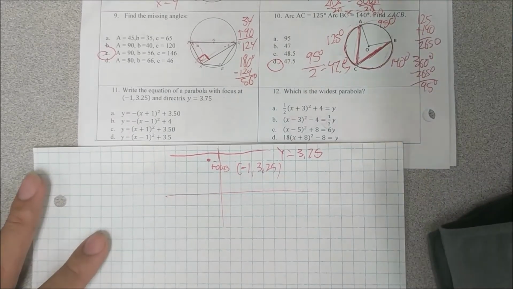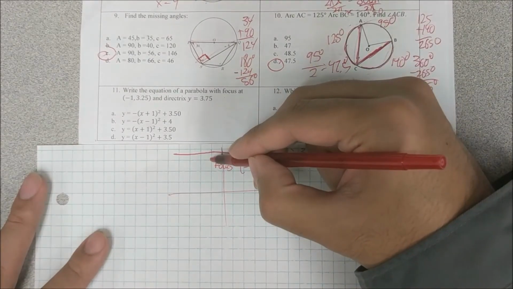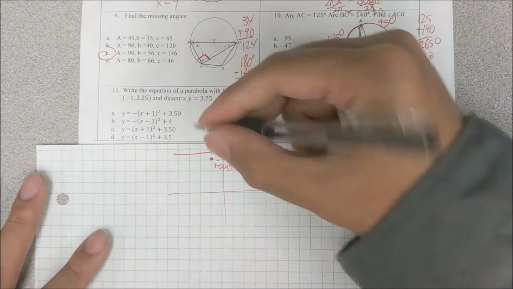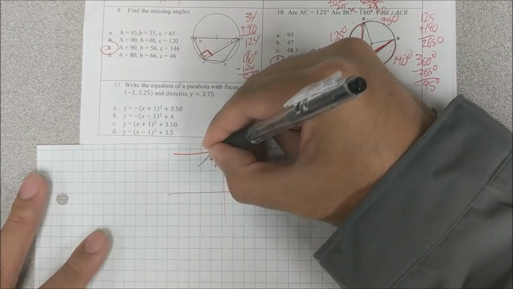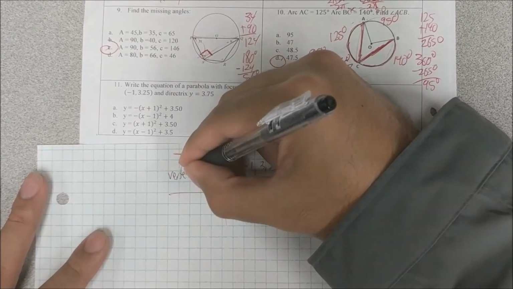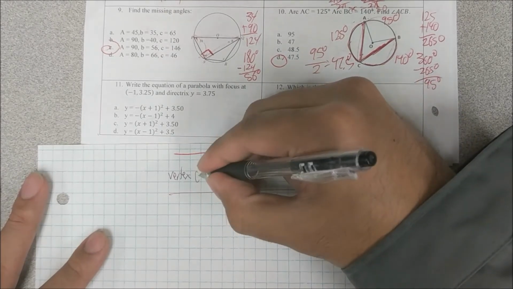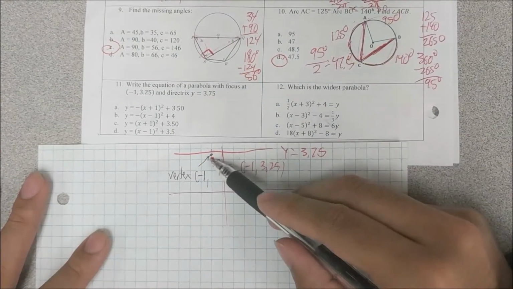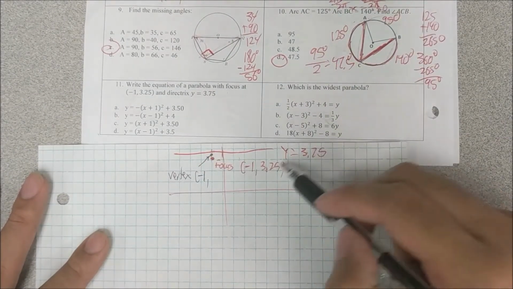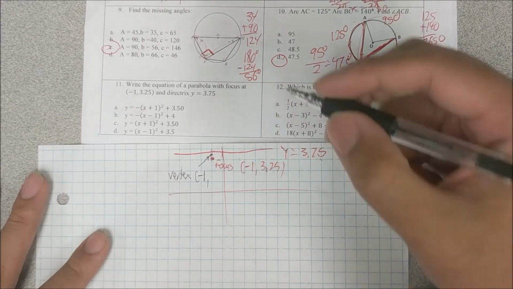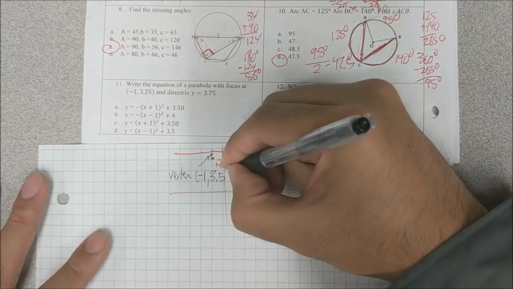And we always want the vertex. So the vertex is always halfway between the focus and the directrix. So the vertex is obviously lined up with the focus, so it has the same x-coordinate. And the y-coordinate is halfway between 3.25 and 3.75. So that'd be 3.5.